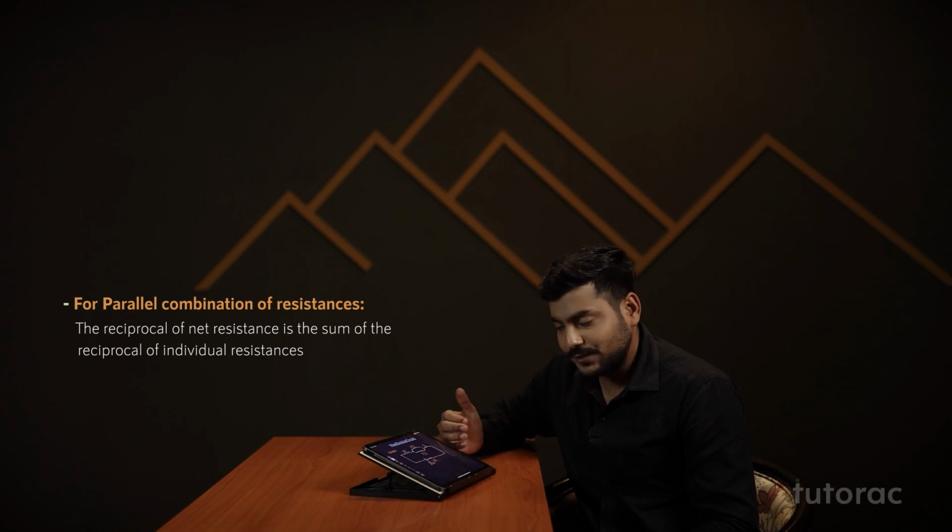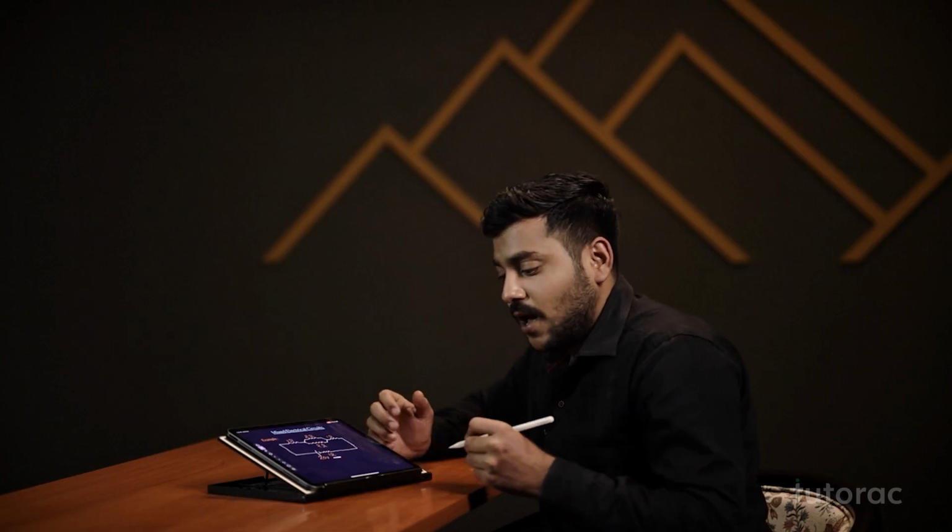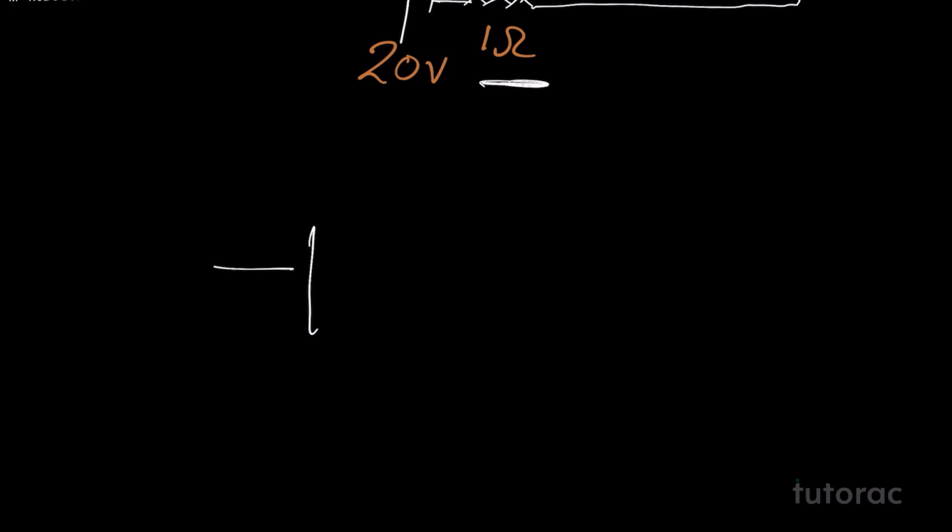Now, let's try to understand it with a simple example. In this example, you can see that there are multiple resistances connected in a series as well as in a parallel combination. Before going through this question, I want you to concentrate on this point. Actually, what happens whenever we have any cell? Suppose I have a cell. This is a cell I am drawing.